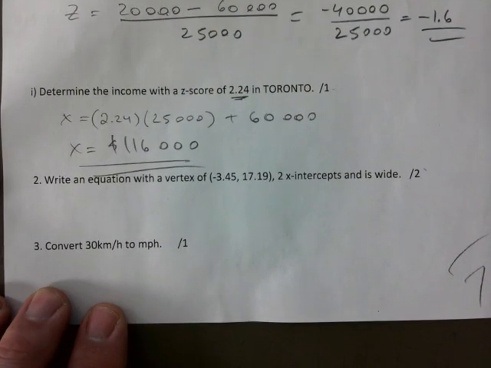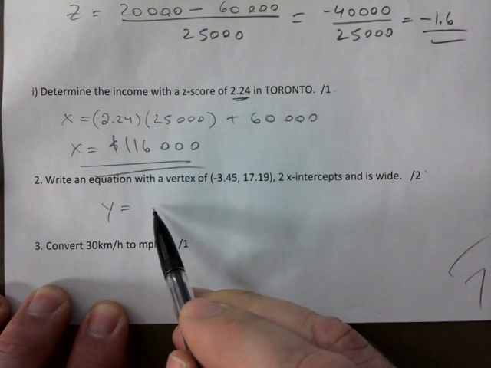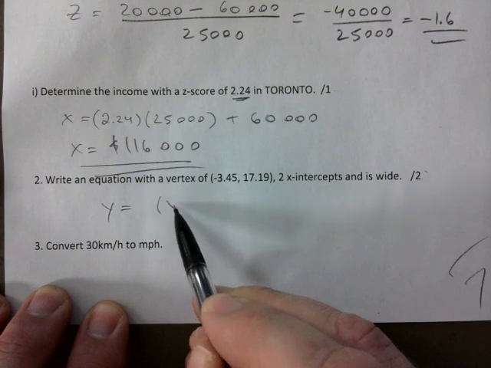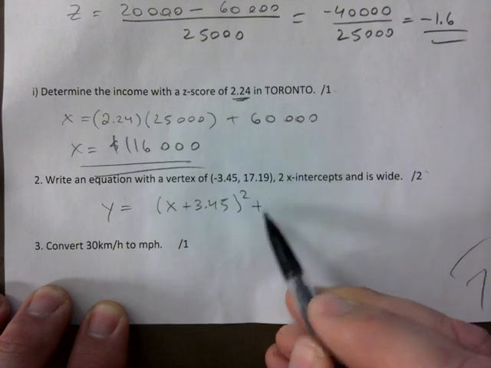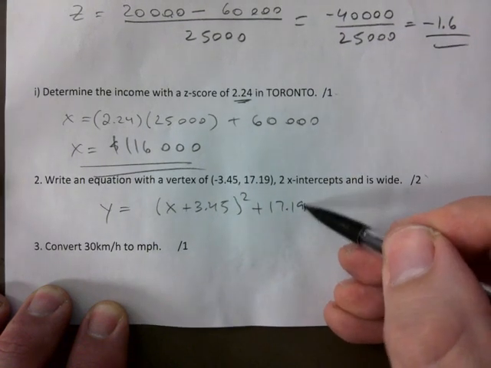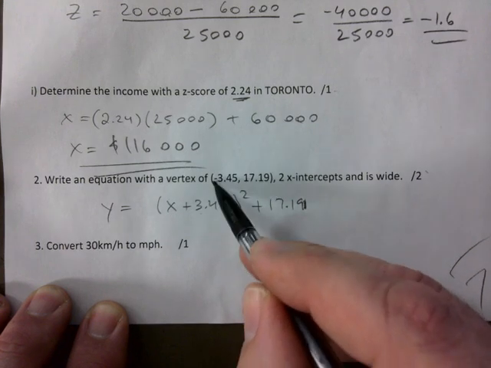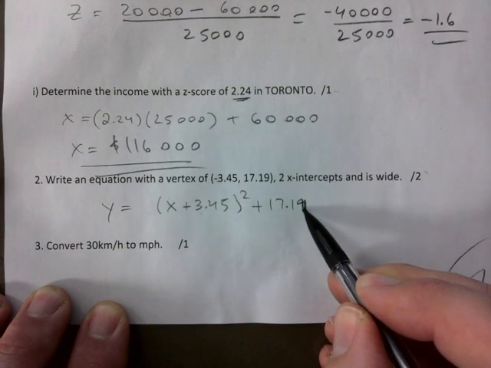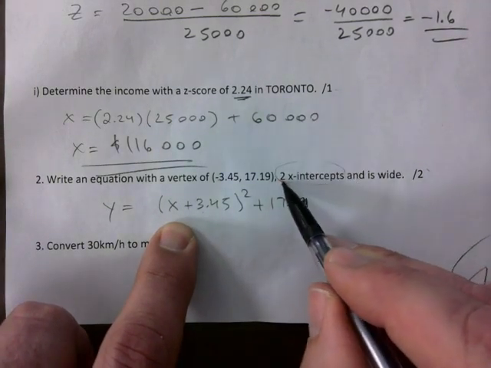Write an equation with the vertex of that, 2 x-intercepts, and it's wide. So I hope that you know that you're supposed to use the vertex form. So negative a times x plus 3.45 squared plus 17.19. Remember that the x value, when it comes in here, changes signs. So you have this taken care of. You want 2 x-intercepts and wide.